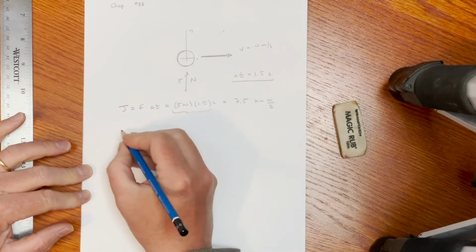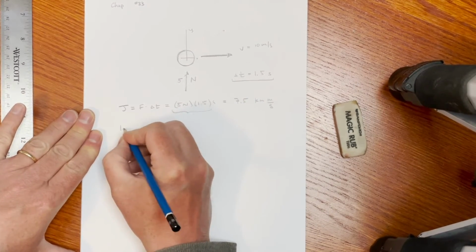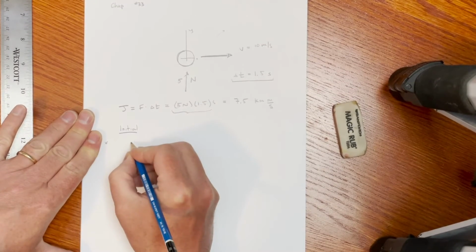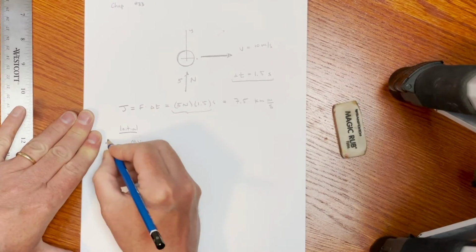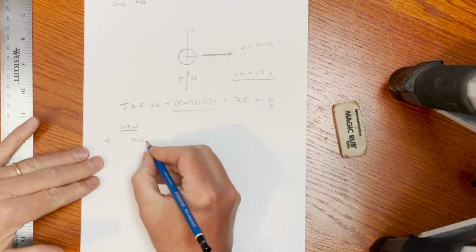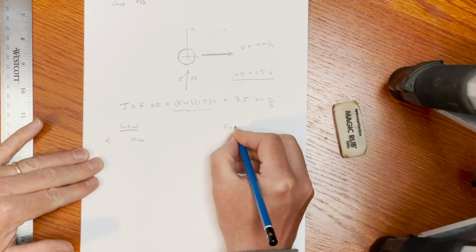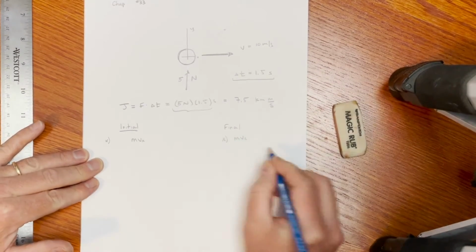So this is where we write down our momentum equations in the two directions. We can say the initial momentum in the x direction is just mvx, because that's the mass of this object times the velocity in the x direction. And then the final momentum is also mvx, because that hasn't changed.